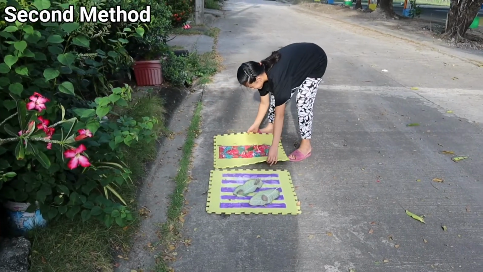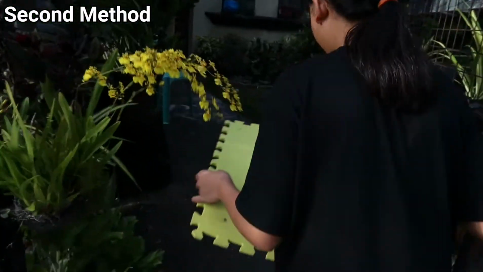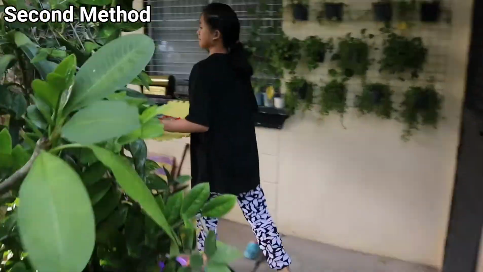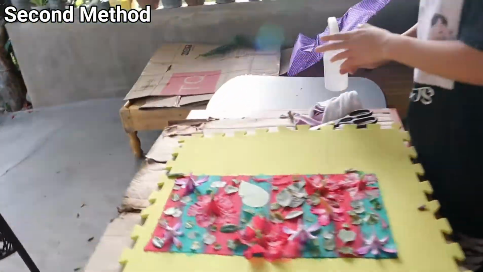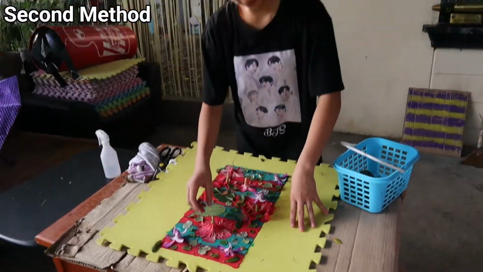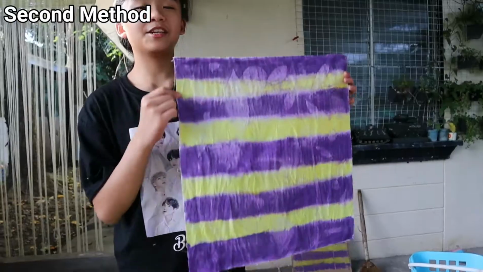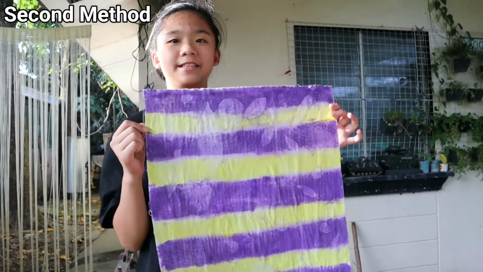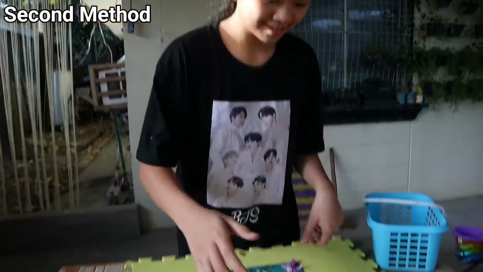I moved it around to where there was sunlight. After 1.5 hours, I sheltered them. This is my first sun-printed textile. It's a handkerchief. Time to take off the nature materials.